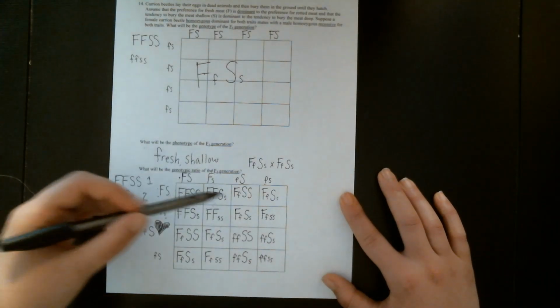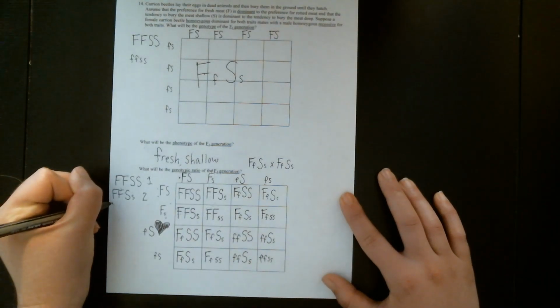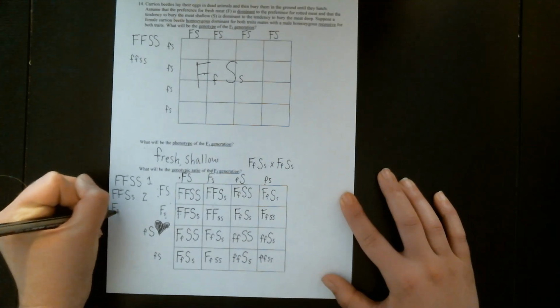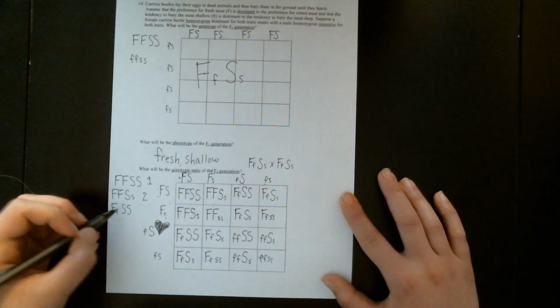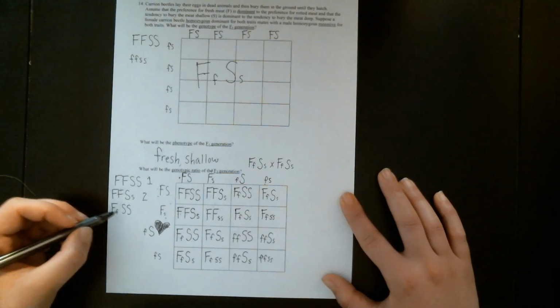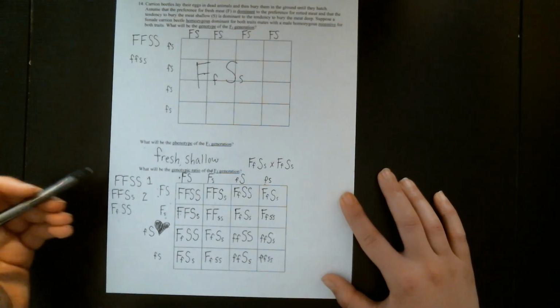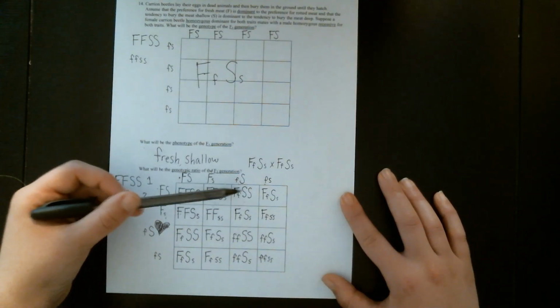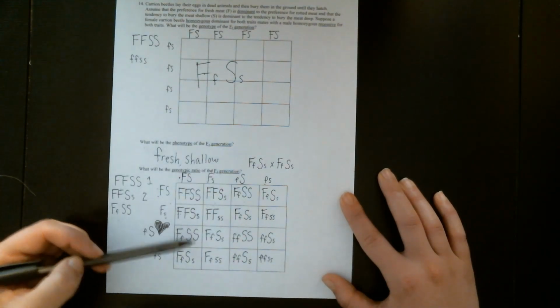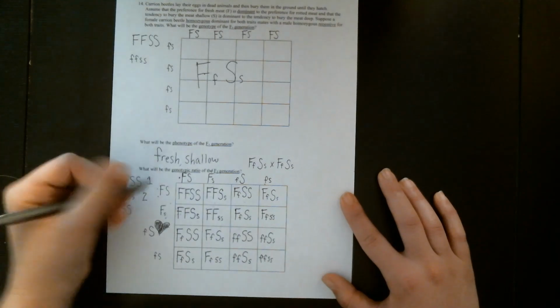Next one, we've got big F, little f, and big S, big S. That's our other one where we've got one homozygous dominant and one heterozygous. Where do we see that? We see it right here, and we also see it right there. So we have 2 of those.